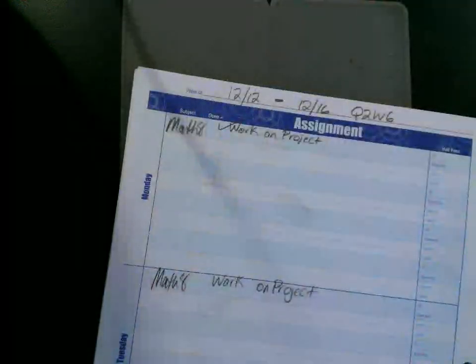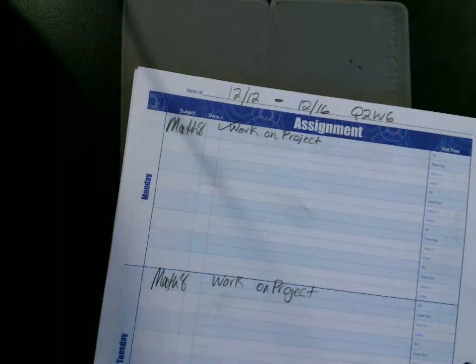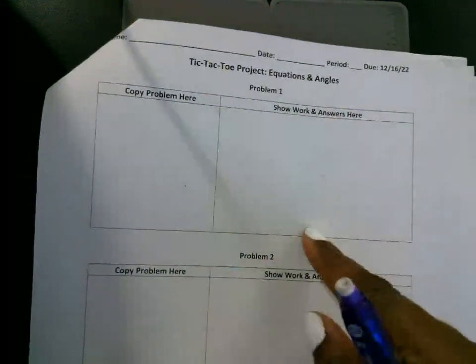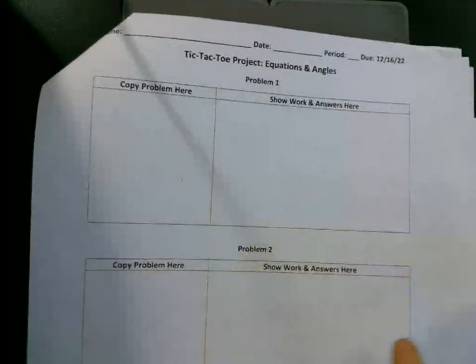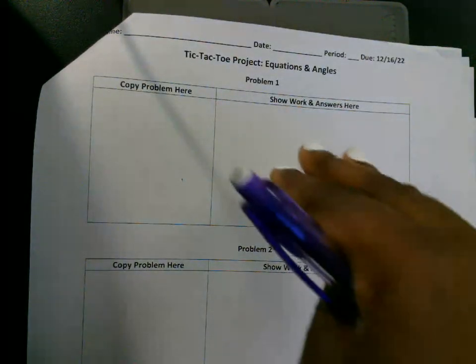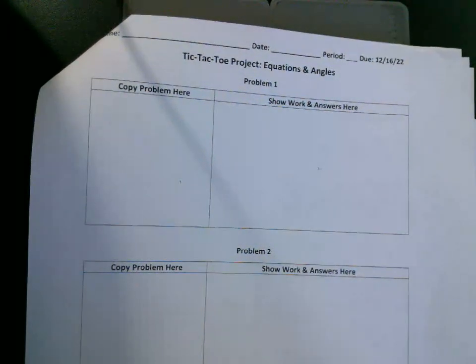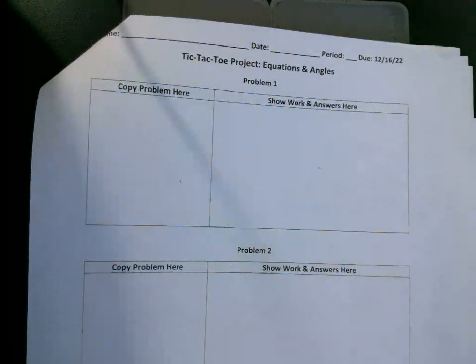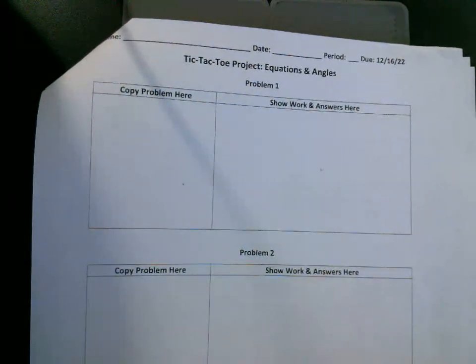The three problems that you choose, on the second piece of paper, as you can see, you're going to copy the problem here, copy the problem there, and you're going to show your work. Please make sure that you show your work for credit, okay? Make sure you show your work for the three problems that you decide to choose, and then you're going to turn it in, submit it, okay? Any questions?